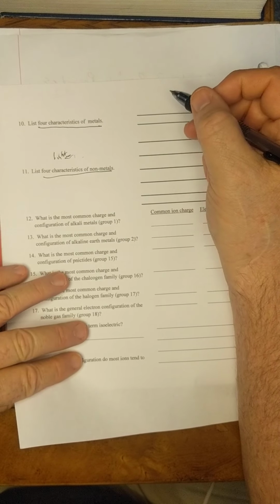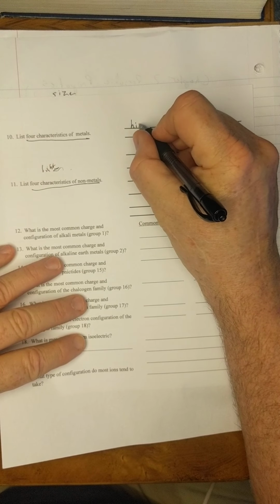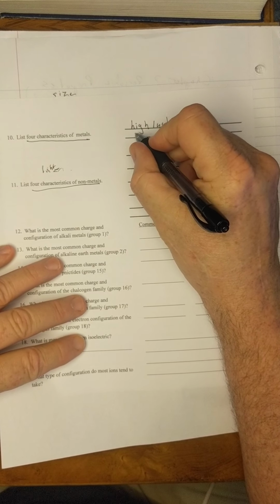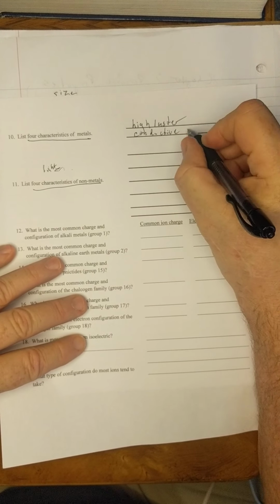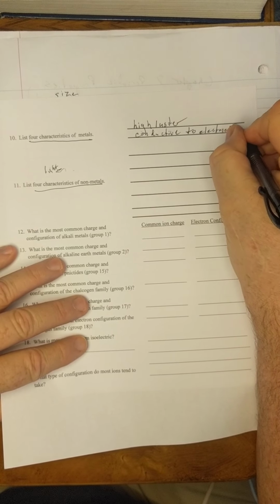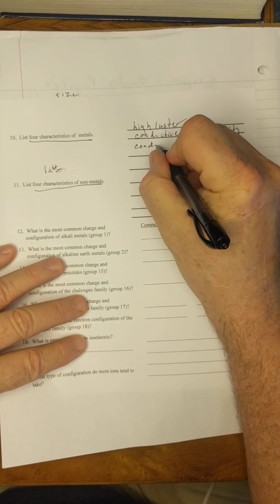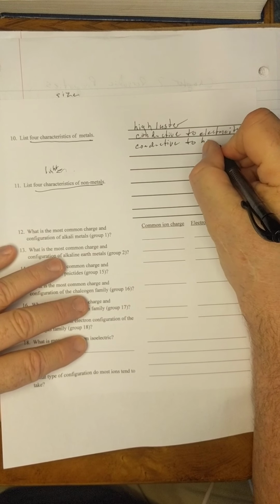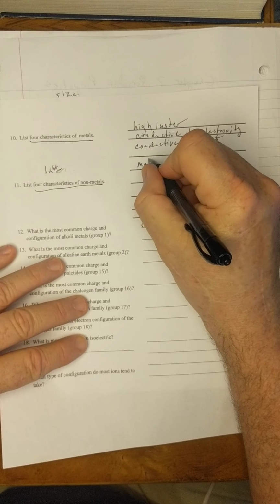What are 4 characteristics of metals? They have a high luster. They're conductive to electricity because they hold electrons loosely. They're conductive to heat. And malleable.